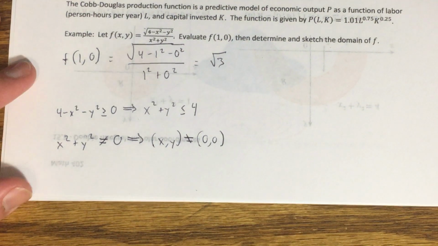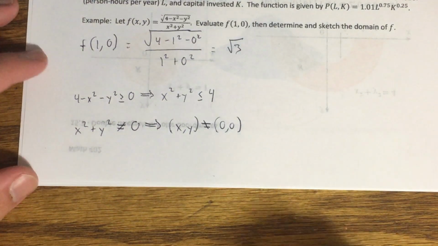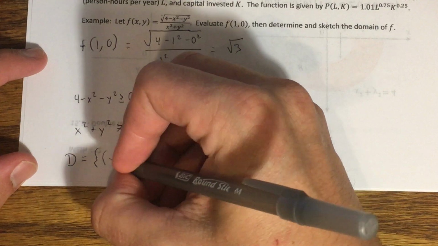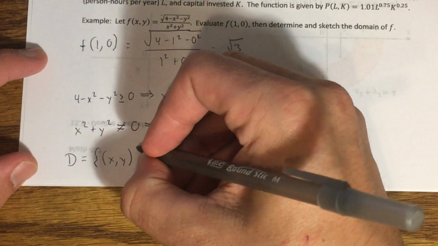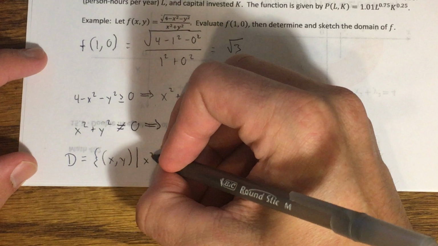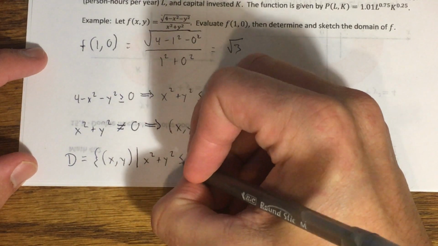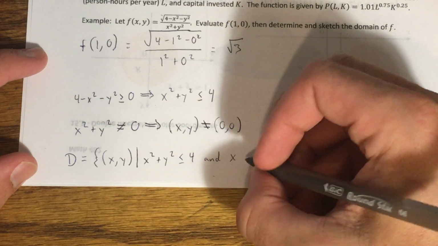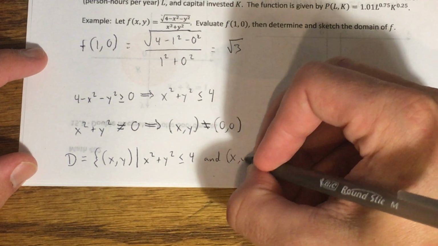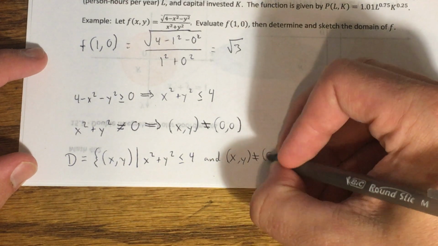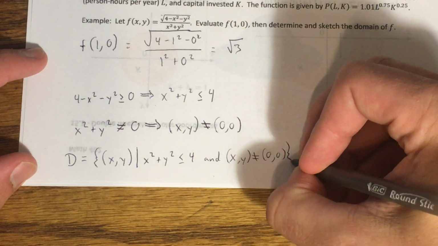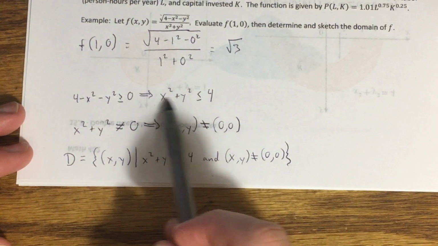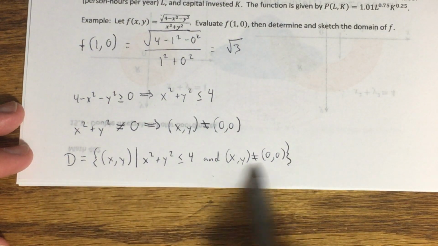Okay? So let's first determine how we write this as a set. What is the domain of this function? Well, D is equal to the set of all (x, y) such that x squared plus y squared is less than or equal to 4, and (x, y) is not equal to (0, 0). Okay? That's a valid way to write that. Notice it's the same things that I stated here, but in set builder notation.